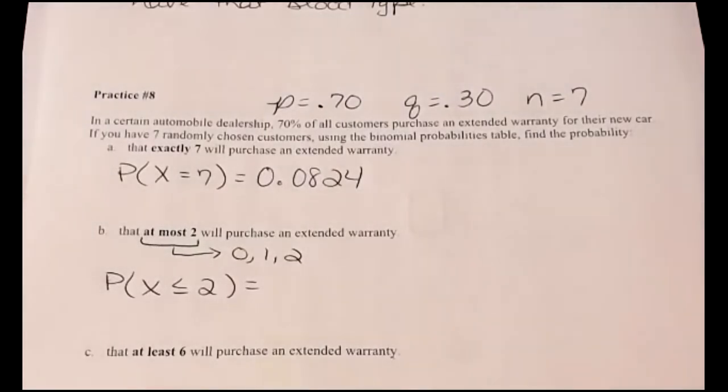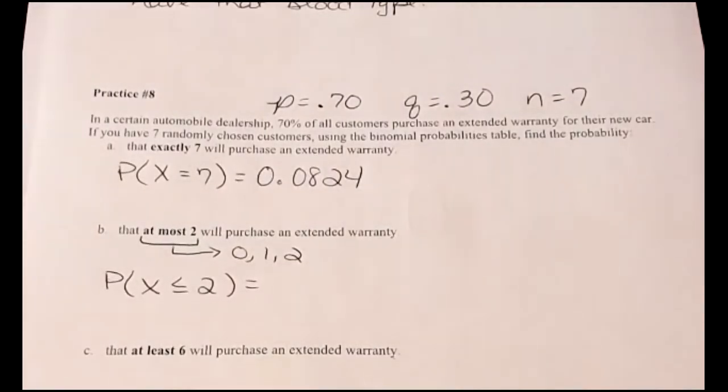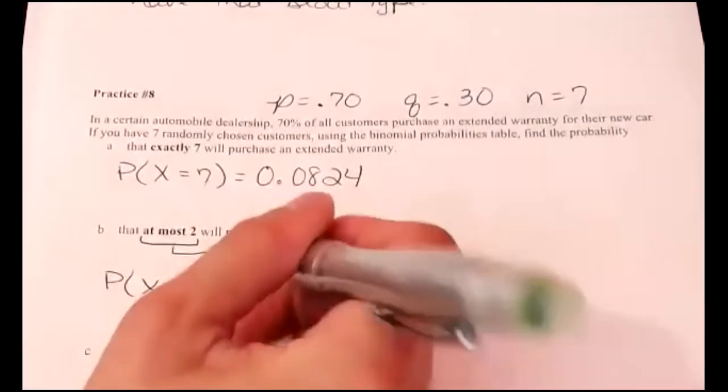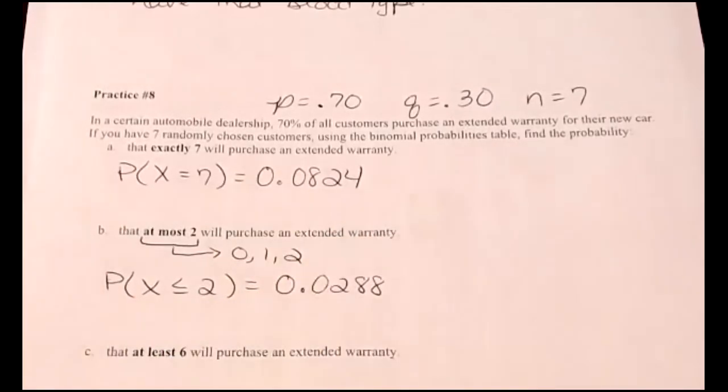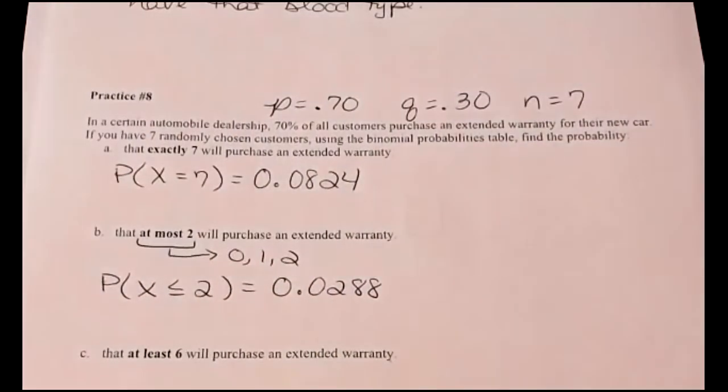Yes, 1 second. Yes, I love it. Nope, everyone else is doing the same thing, so take your time. I got 0.0288. Yes, 0.0288 is correct. 0.0288. Perfection. Thank you, Emma.